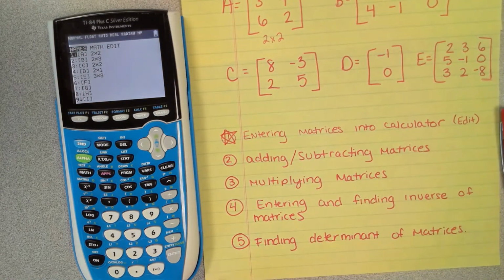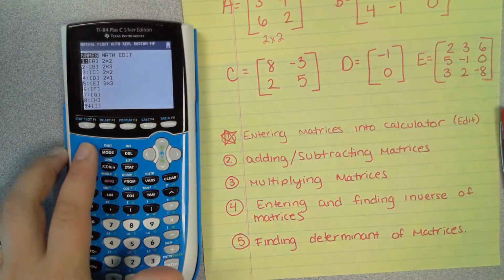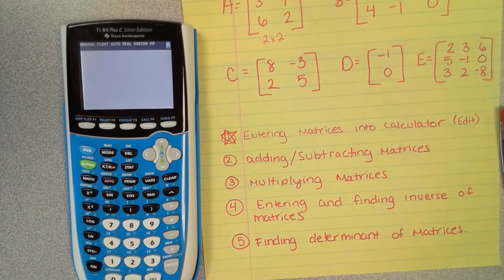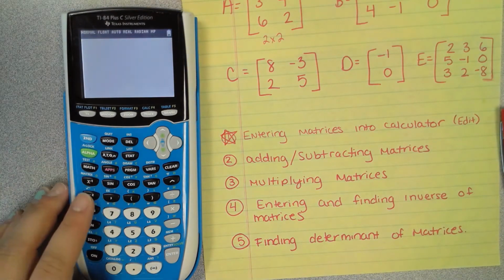Okay, adding and subtracting them. So we want to go back to our home screen. So we're going to hit second quit. So imagine I'm back at my home screen here. I entered all my matrices, and they're saved in the calculator. To add them, I'm going to go to my second matrix menu.